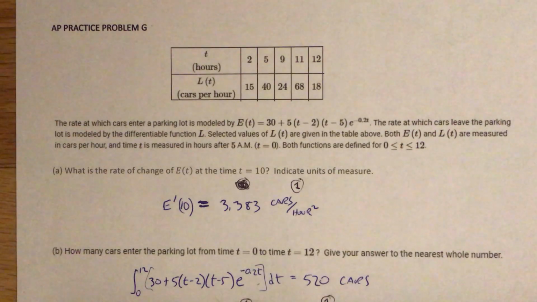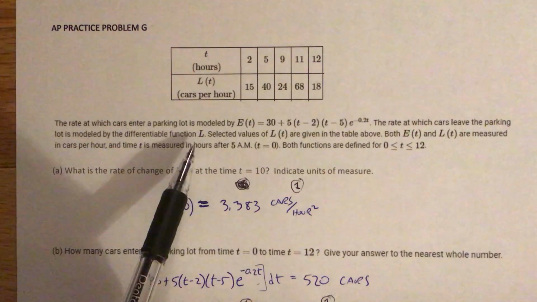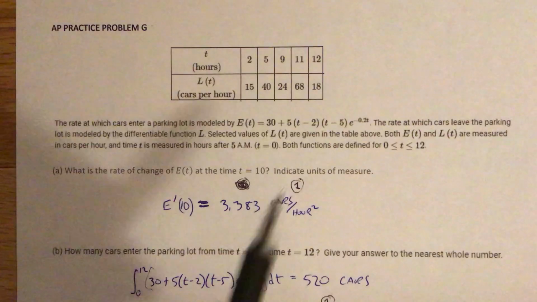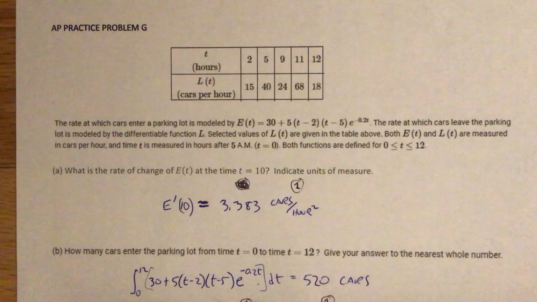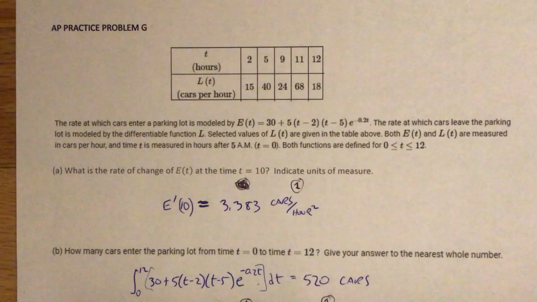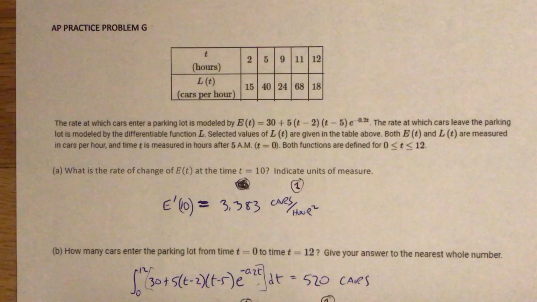I think they mentioned the one function where its table is differentiable. This thing's clearly differentiable. And everything's valid between 0 and 12, which is basically from 5 a.m. to 5 p.m., so 0 to 12 hours. All right, and both of them are the rate function.